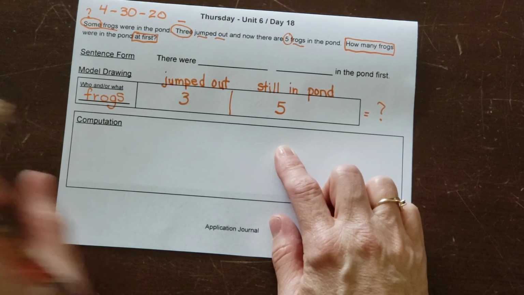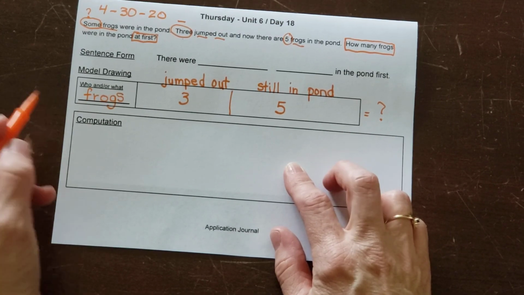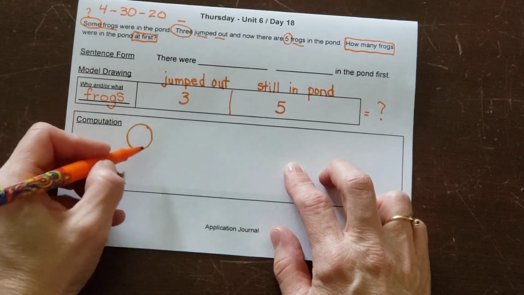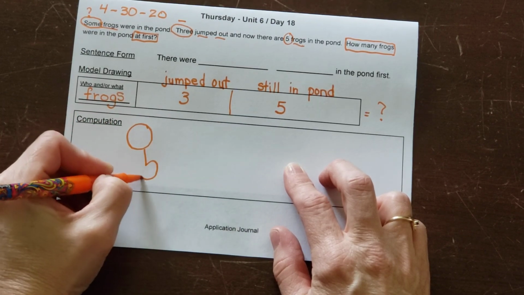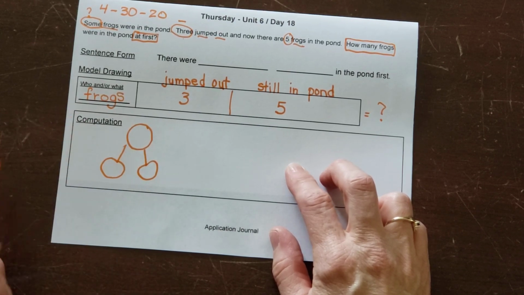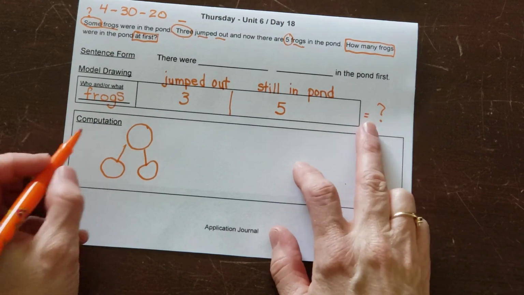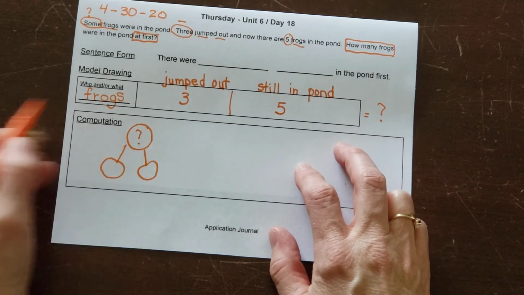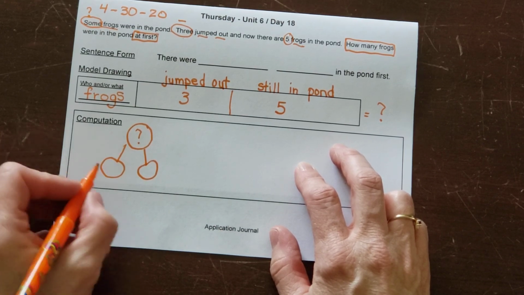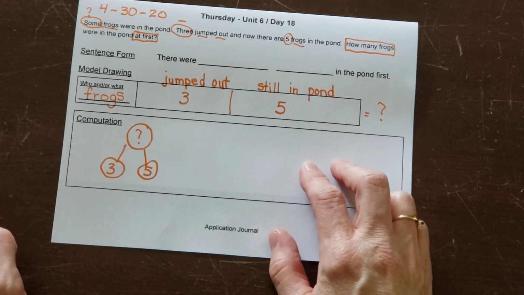So think now. What are we going to do first for our computation? Good. I heard somebody say, make a number bond. That's right. So let's make our number bond. Whole, part, part. What do we know? Do we know our whole yet? No, that's the question. All right, what are our two parts? Let me hear you yell it nice and loud. 3 and 5. Very good.